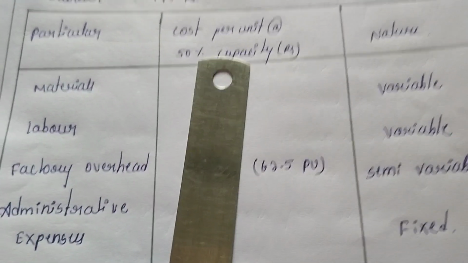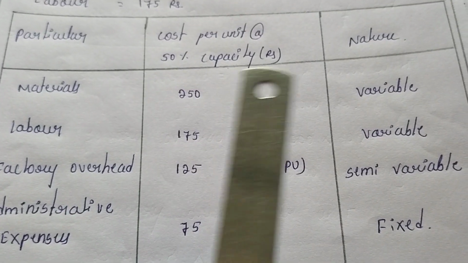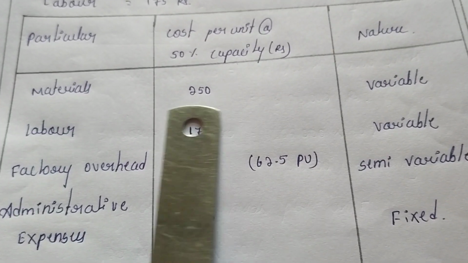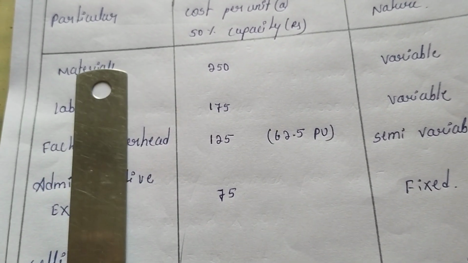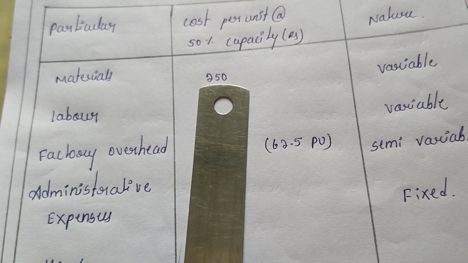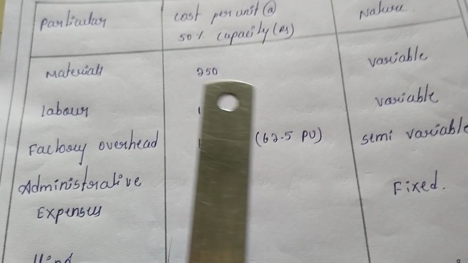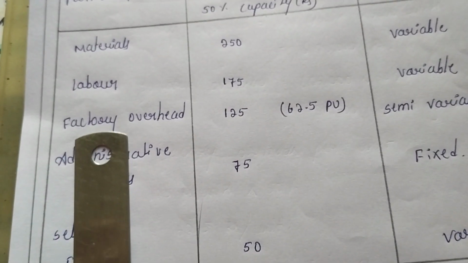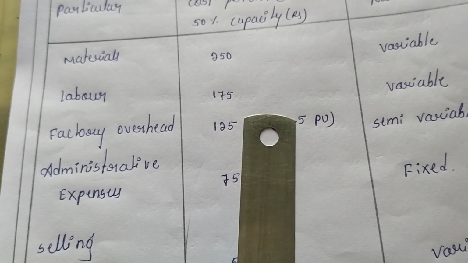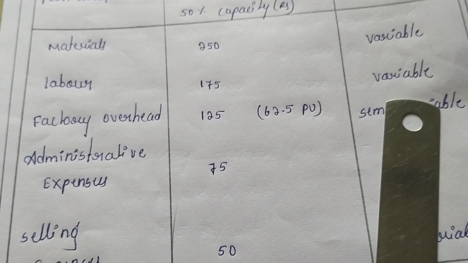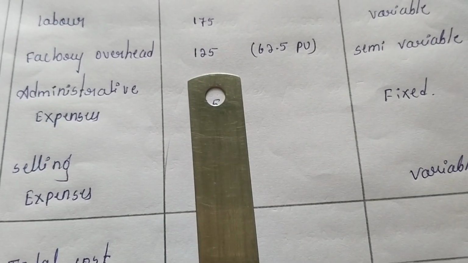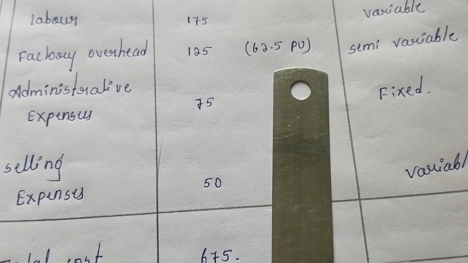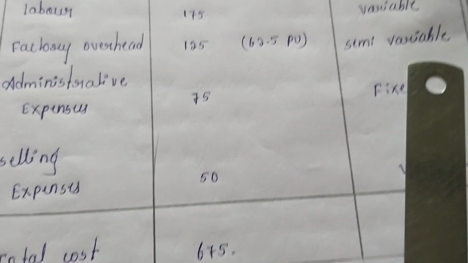We use this format: particulars, cost per unit at 50% capacity, and nature, as given in the problem. Materials cost per unit at 50% capacity is 250, nature is variable. Labor cost per unit is 175, variable. Factory overhead is 125, of which 50% is 62.5 rupees per unit, so it is semi-variable.